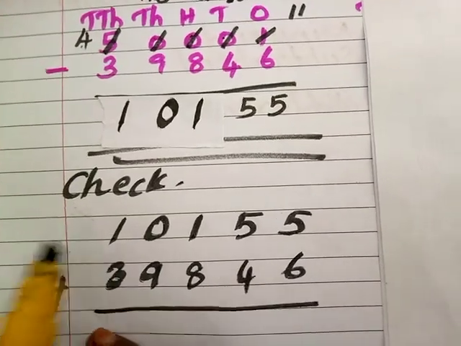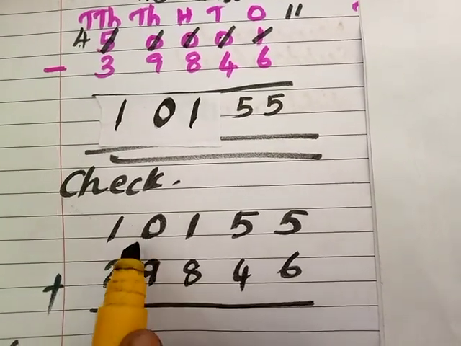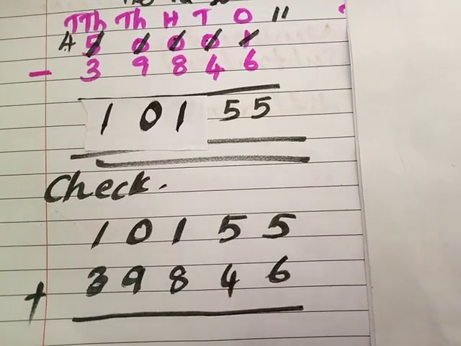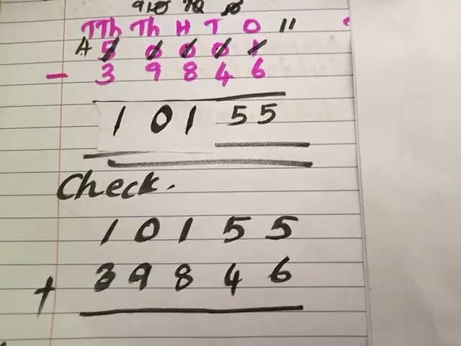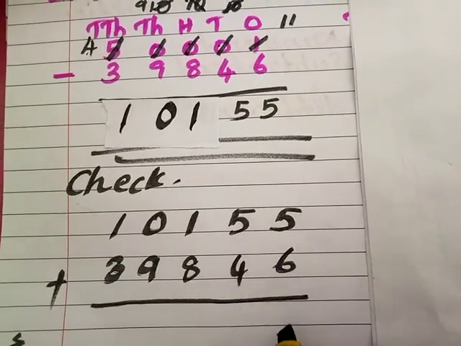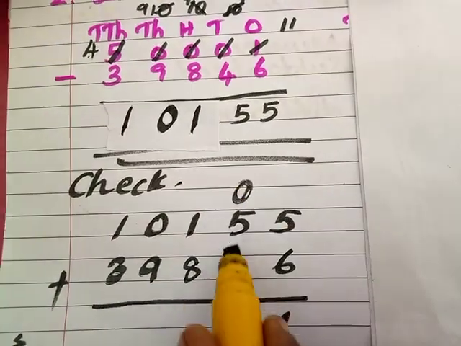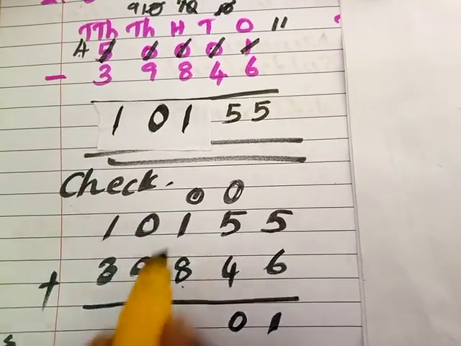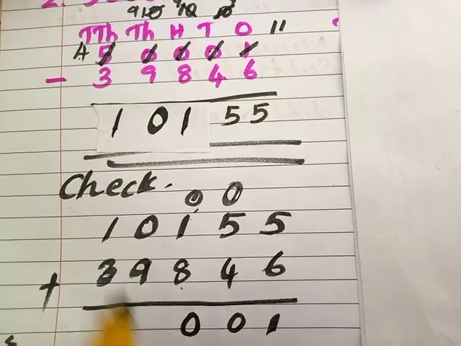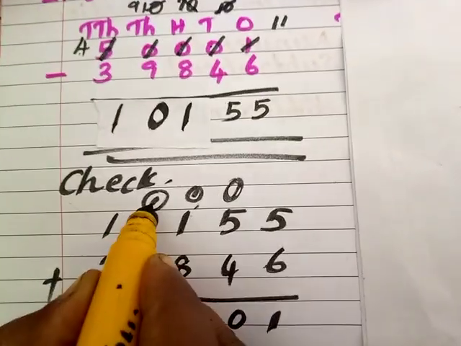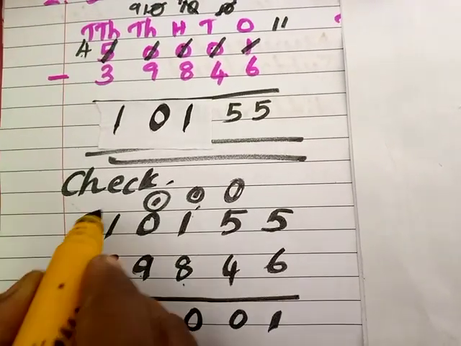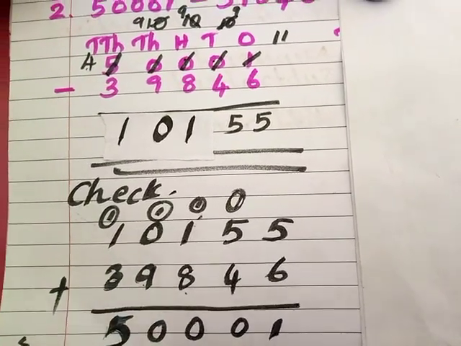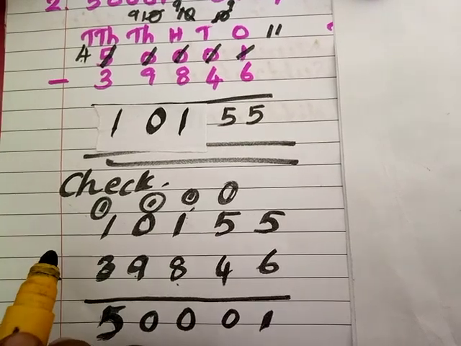So to check the answer of subtraction, as I said, I have marked my difference first, then the subtrahend. If I add both, I must get my minuend. So 6 plus 5 is 11, 1 carried over, 5 plus 4 is 9, 9 plus 1 is 10, 0, 1 carried over, 8 plus 1 is 9, 9 plus 1 is 10, 0, 1 carried over, 9 plus 1 is 10, 0, then 1 carried over, then 3 plus 1 is 4, 4 plus 1 is 5. So I got my minuend as the answer. So my difference is correct.